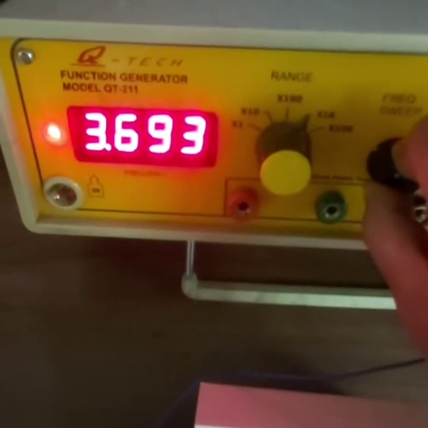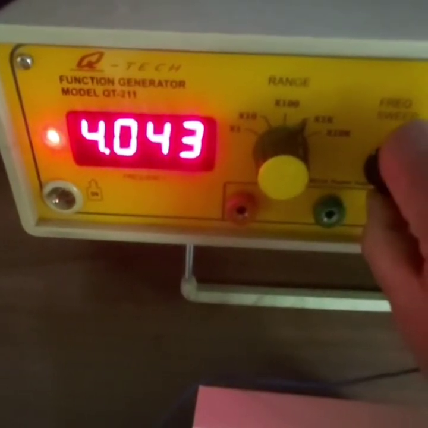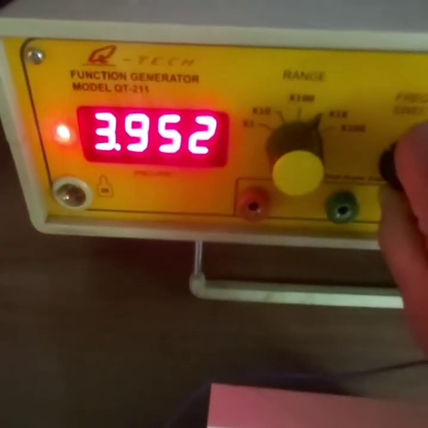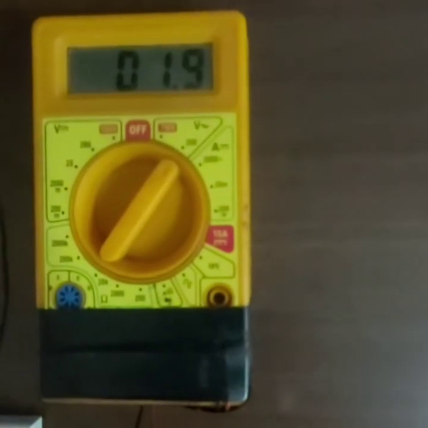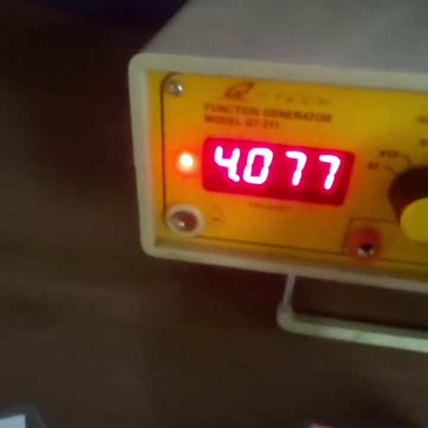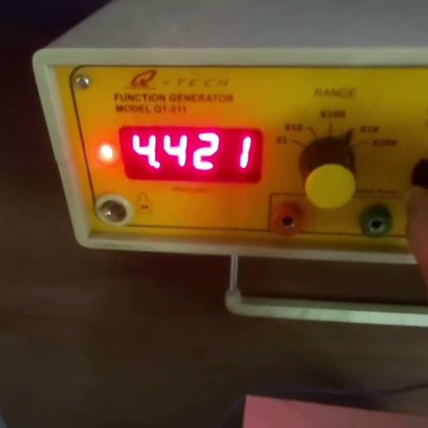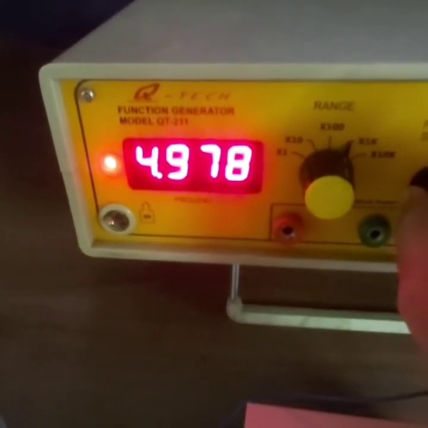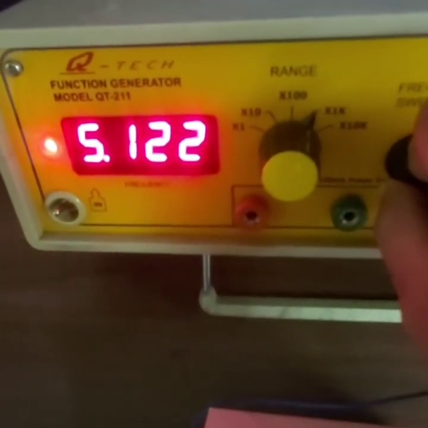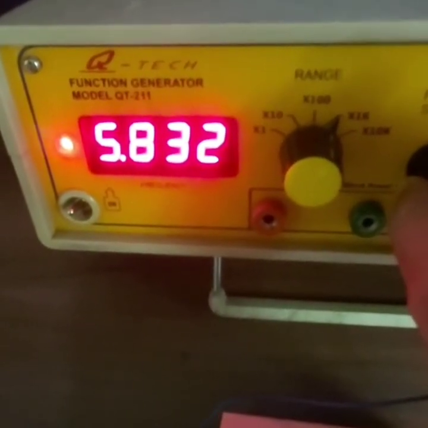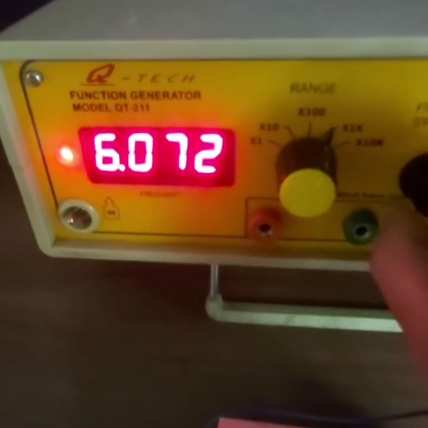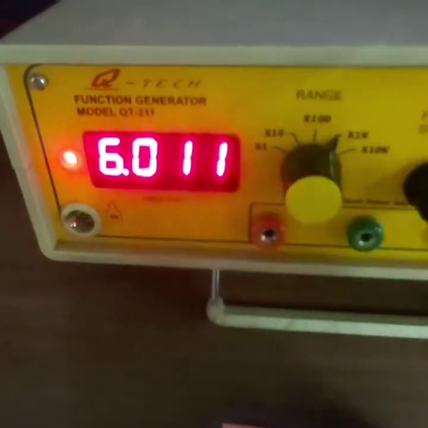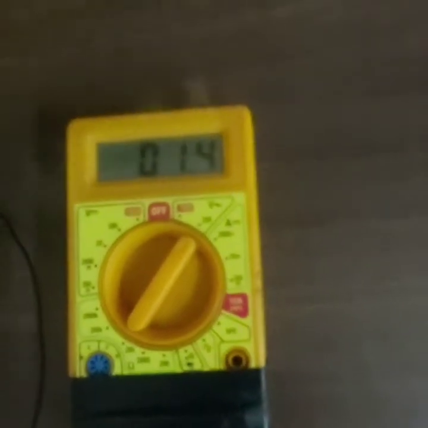Now for 4000. 1.9. 5000, 1.6 or 1.5. 6000, 1.4 or 1.3.